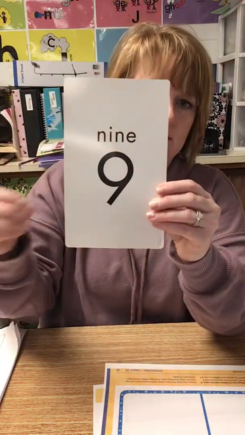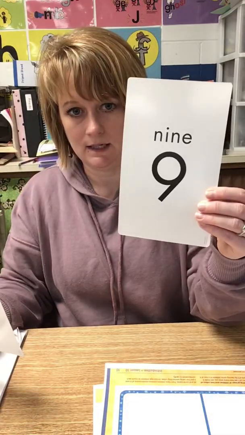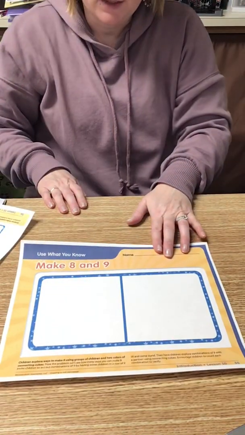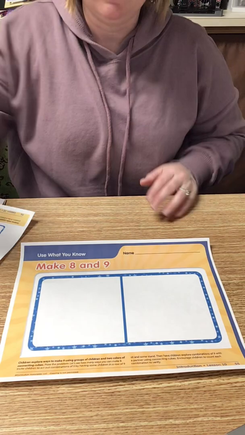All right, so we're also going to talk about the number 9 today. We're going to talk about 8 and 9 today. You're going to have a paper that looks like this. We're going to work on that paper first. You're going to get that paper out and some of the cubes that you have at home.